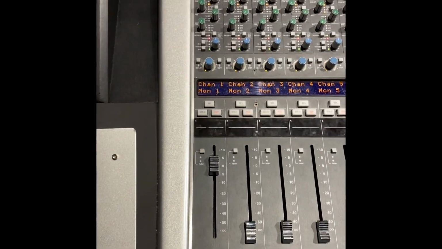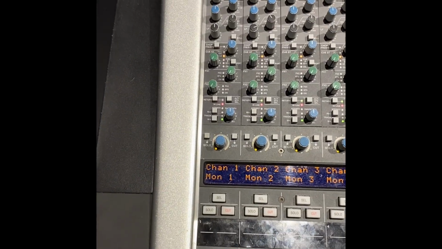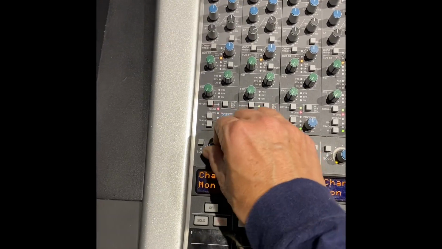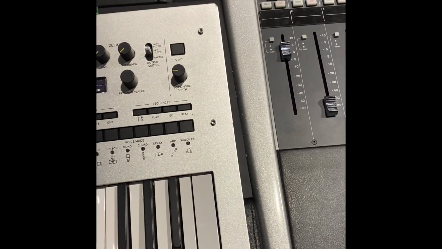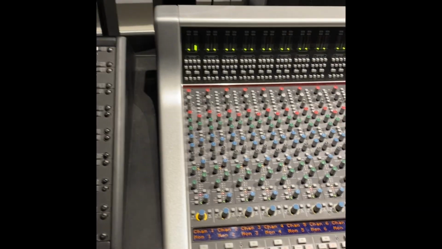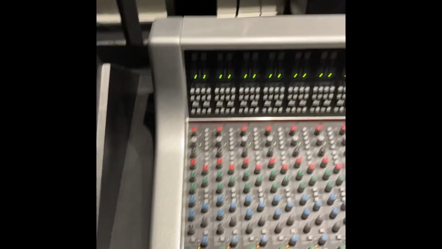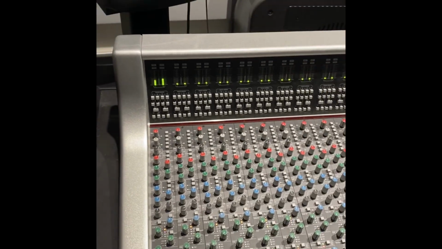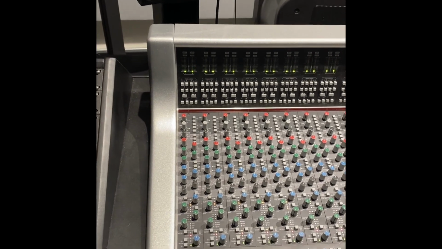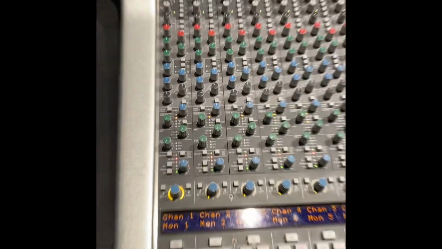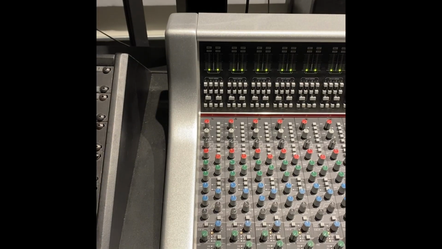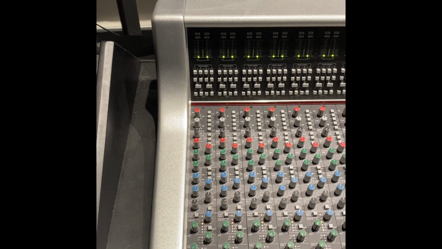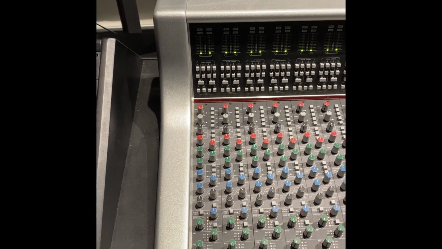So if we want to be able to hear that, the first thing we're going to want to do is turn up this V pot. There we go. Okay, so as you can see up here, there's now something happening on the right meter, and that is because we don't have the return button pressed, and therefore the signal that's flowing down the input side that we see on the left meter is being sent over to the monitor side, which is the right meter, and that's what we hear.